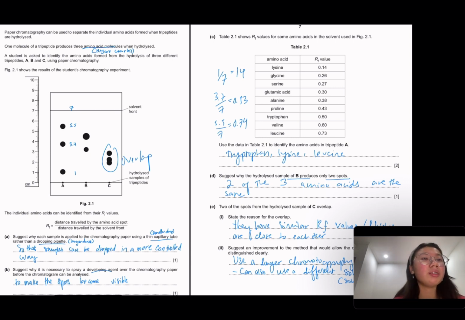That'll be 1/7, 14. Sorry, it's not 14, it's 0.14. That's my mistake. And then the second spot, 3.7/7, 0.53. And the third spot, the one on the very top, is 5.5/7, so it's 0.74. Use the data again. With this, we can compare the value 0.14, that is lysine. And do we have anything that is close to 0.53?